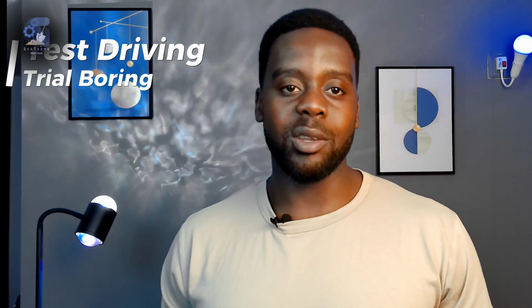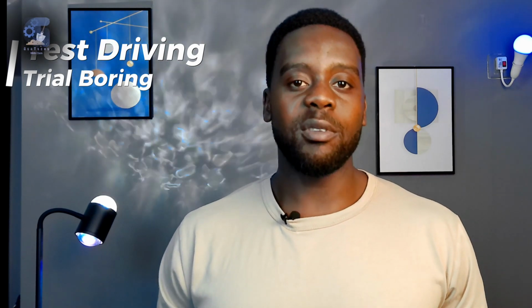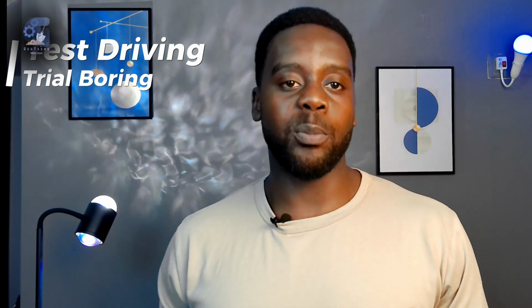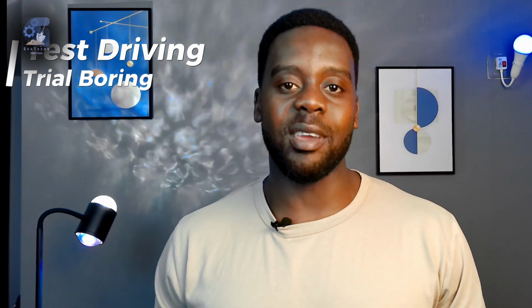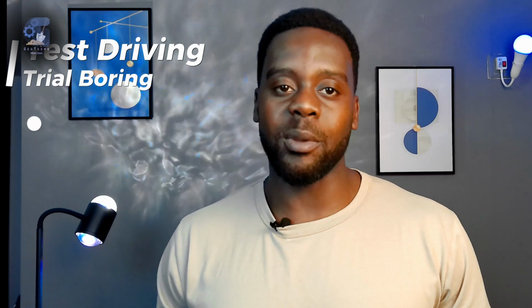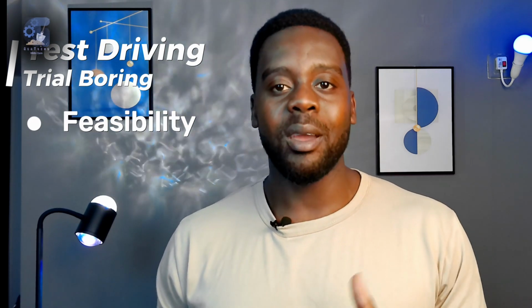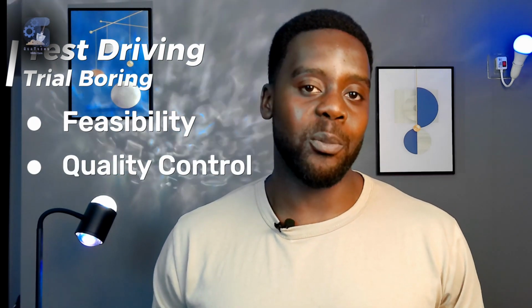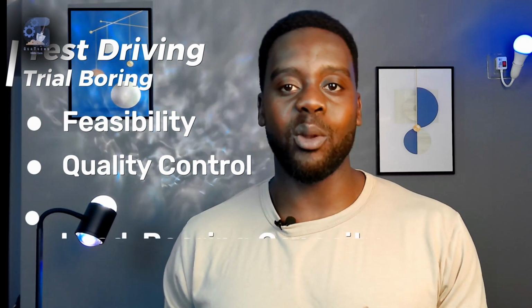So, for high-profile projects, test driving or trial bore construction can be considered. This is when an actual full-sized pile is installed in the ground to the design depth as an investigative tool to prove the feasibility of the construction methods, the adequacy of quality control procedures, and to test for the load-bearing capacity.